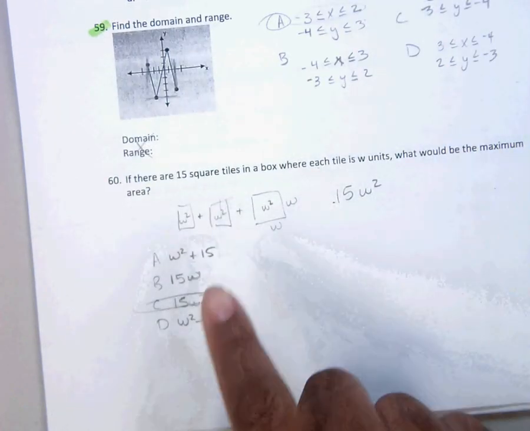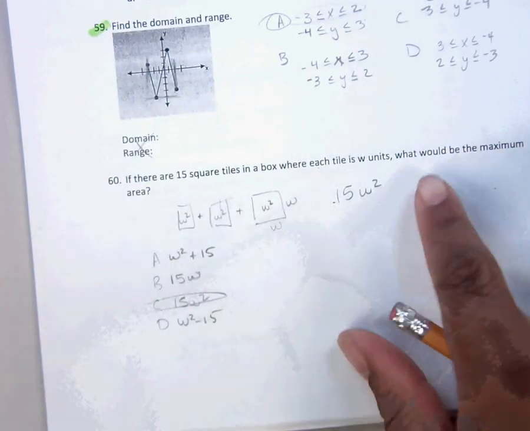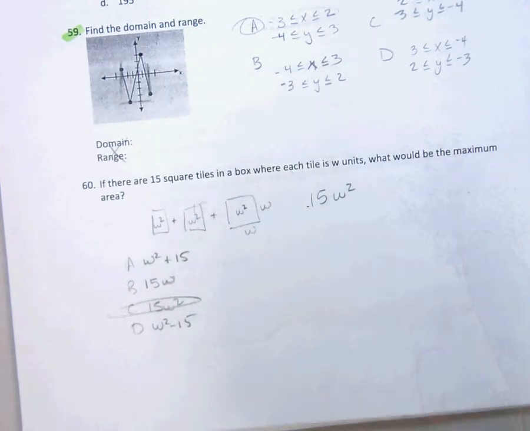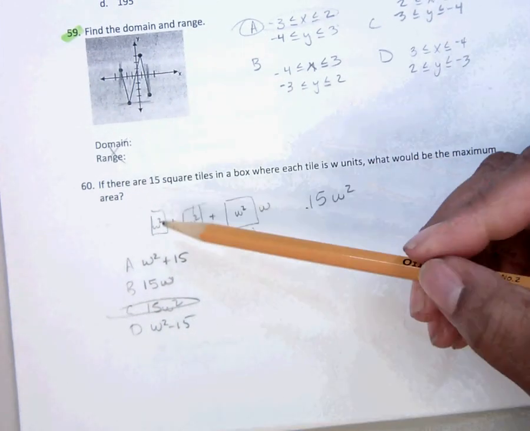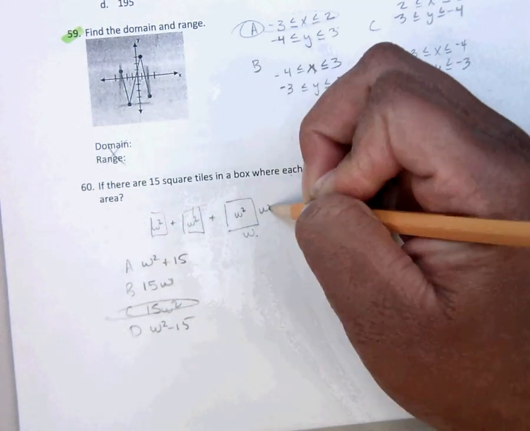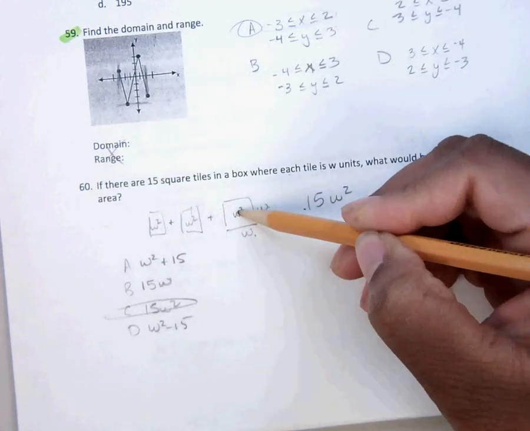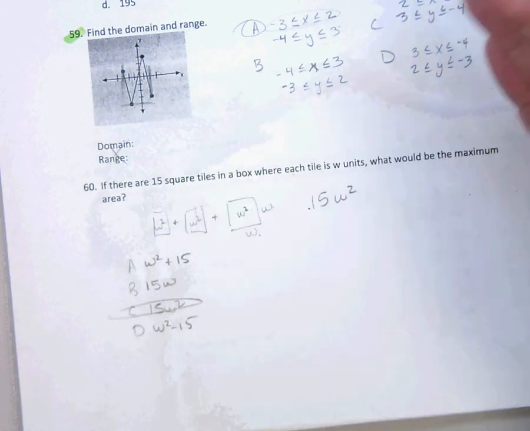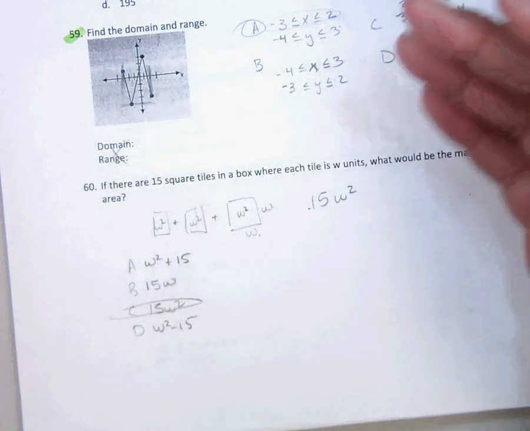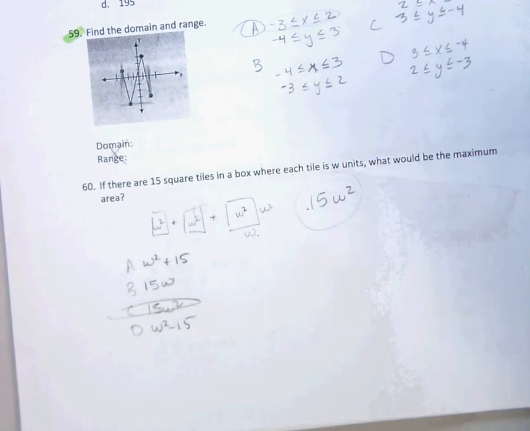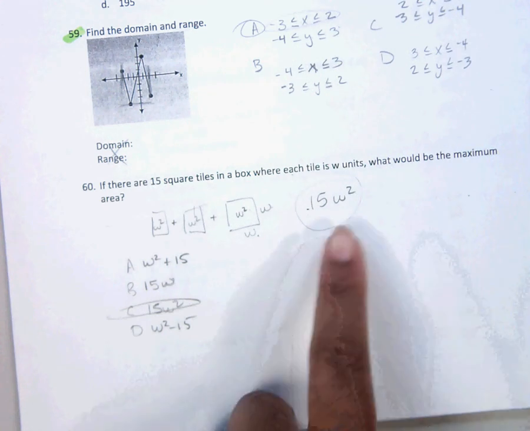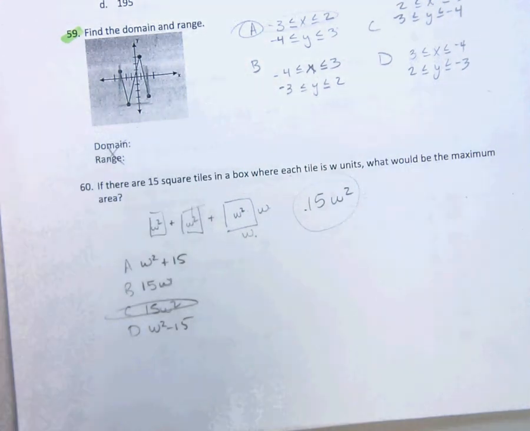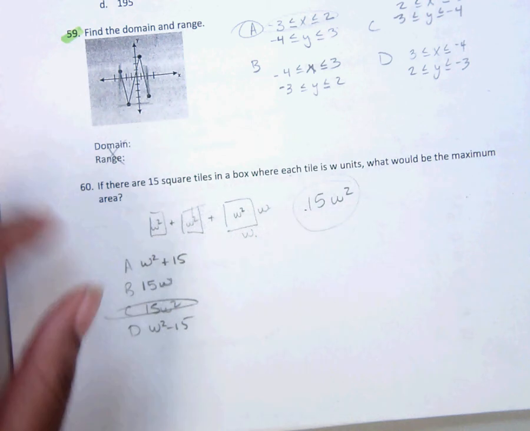Number 60. If there are 15 square tiles and they all have W units, that's W times W, which is W squared. So I need to say this one plus this one plus this one, and they're all the same. I know they're all the same. A quicker way to do that is just to multiply 15 times whatever the area was, because it's 15 of them. So it's C.